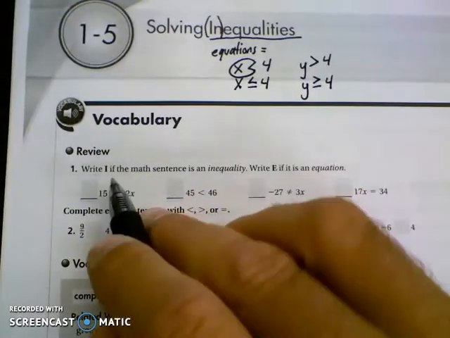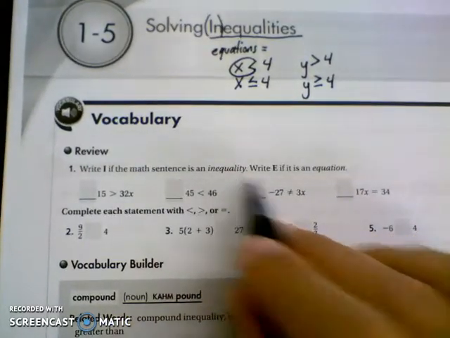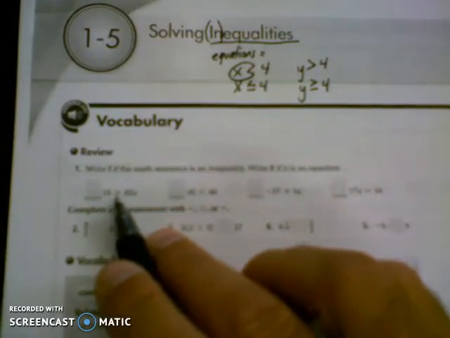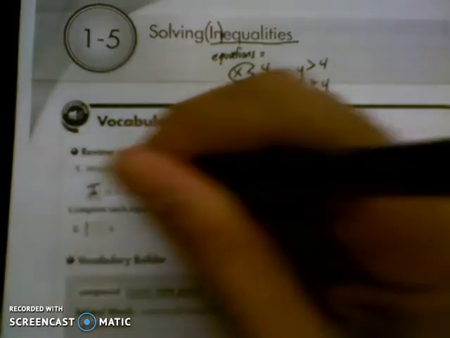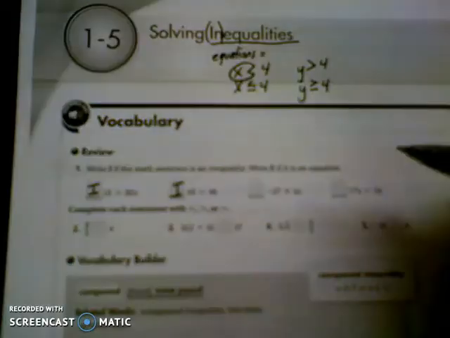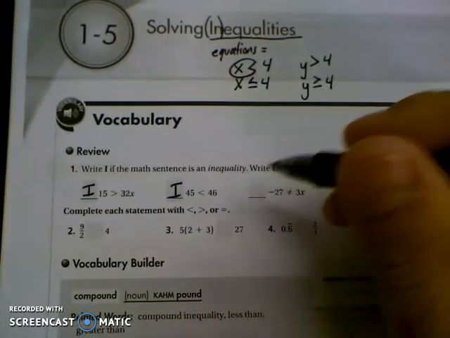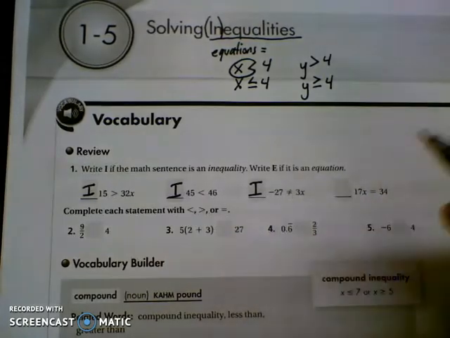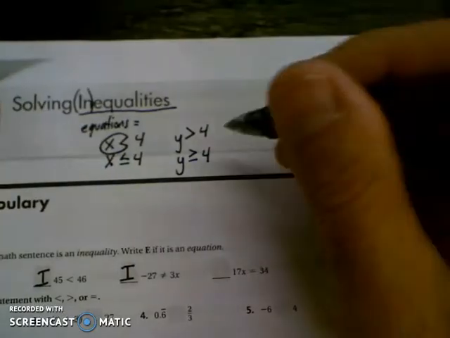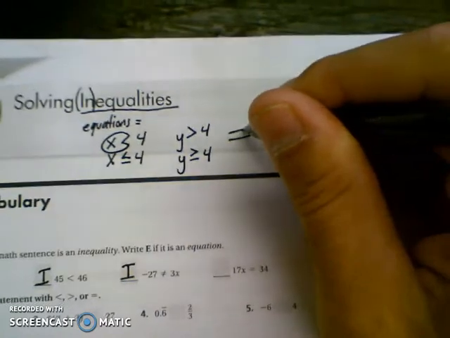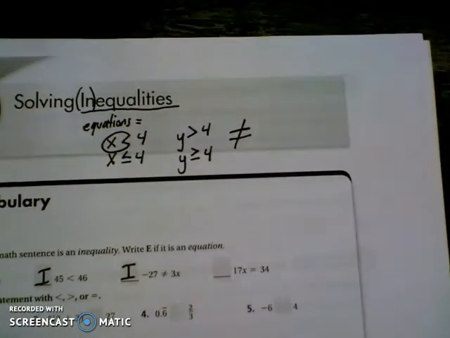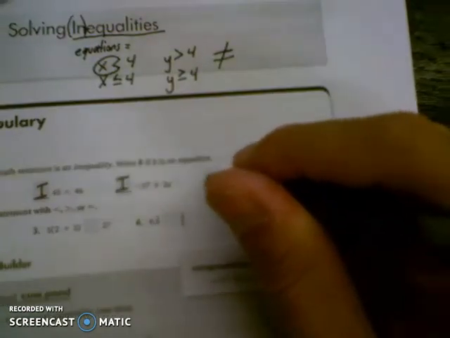Write an I if the math sentence is an inequality, E if it's an equation. Remember, inequality has less than and greater than signs. So this is I. This is I. This is I because it's not equal to. We didn't talk about this before, but you can put this up here with these inequality statements. This looks like not equal to, so they're not equal to each other at all. And this one's an equation.